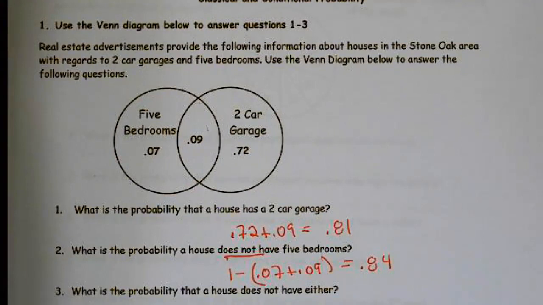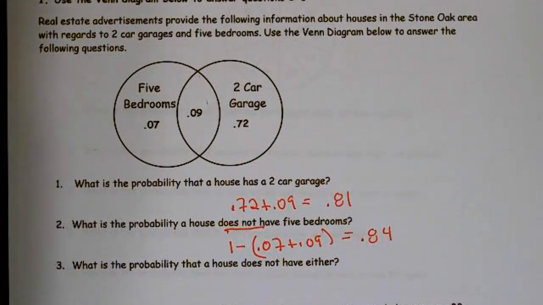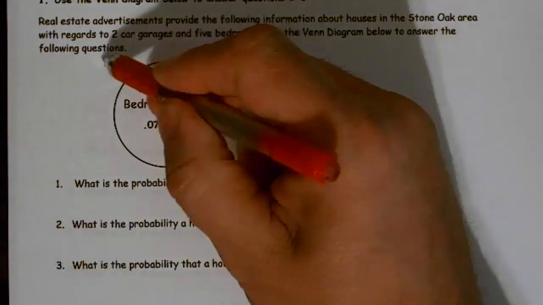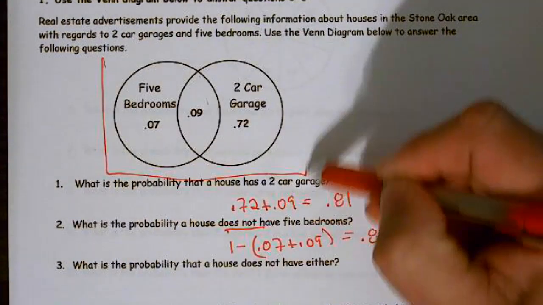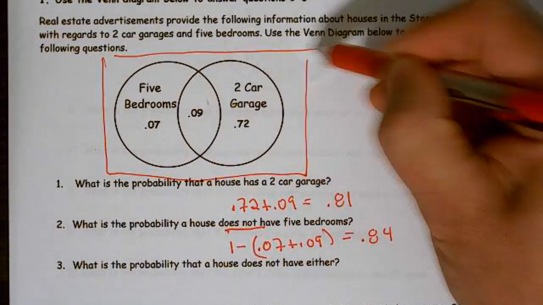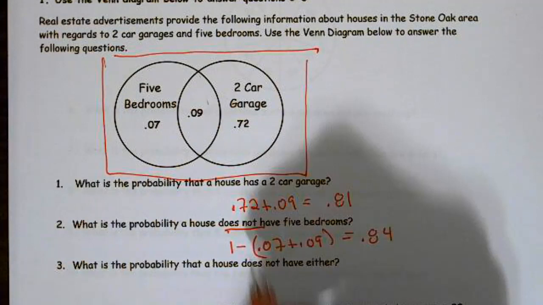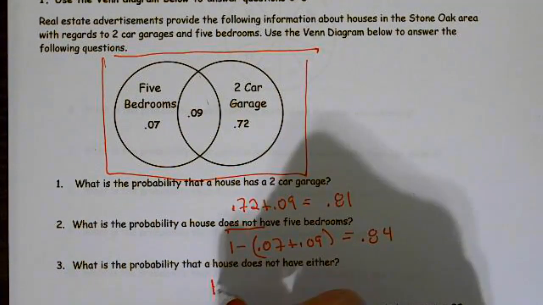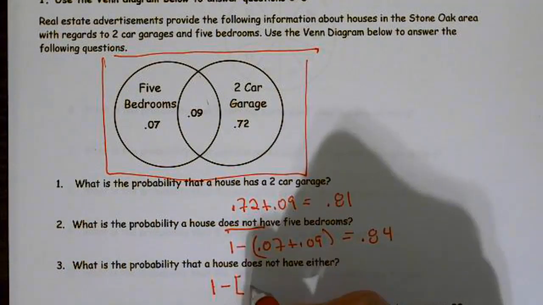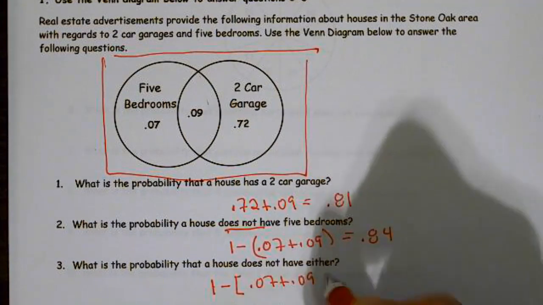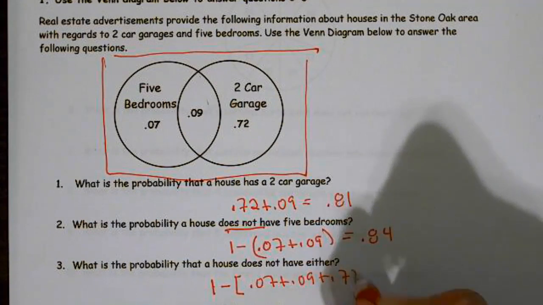What's the probability that a house does not have either? So in other words, if I were to put a box around this, I'm looking for the area that's not in the circles, that's in the box. So the easiest way to go about that would be 1 minus the bracket 0.07 plus 0.09 plus 0.72.